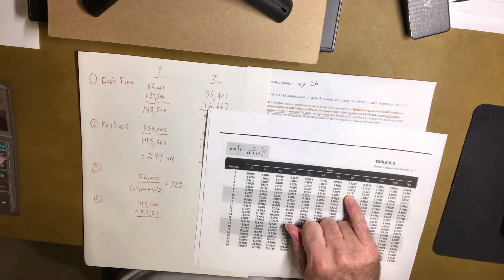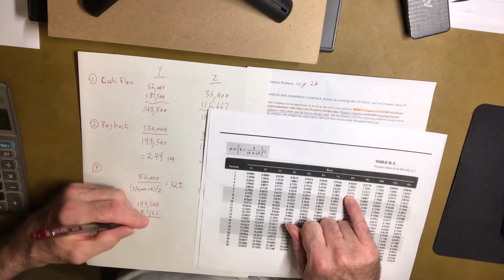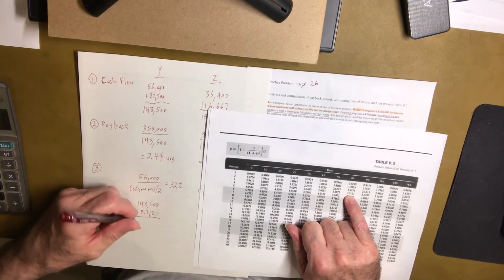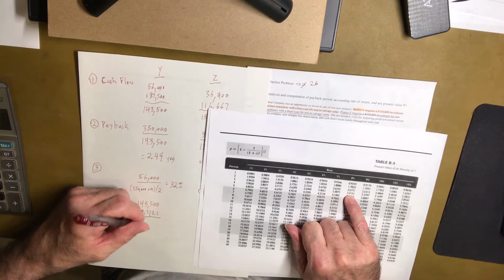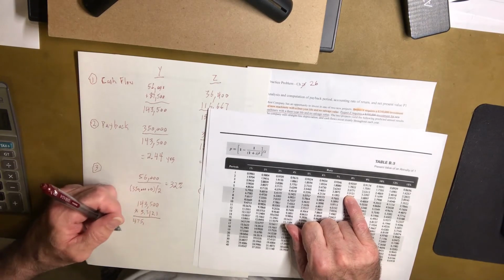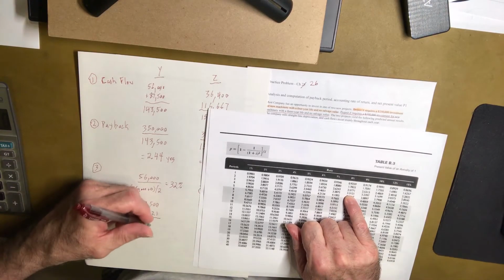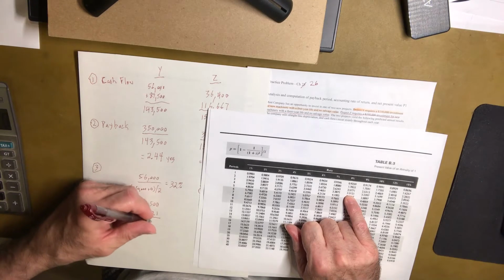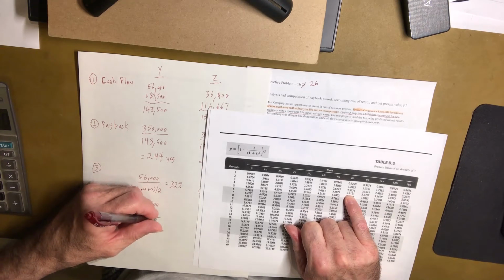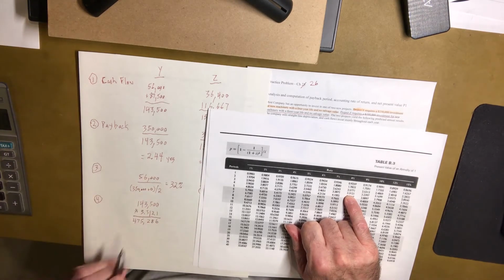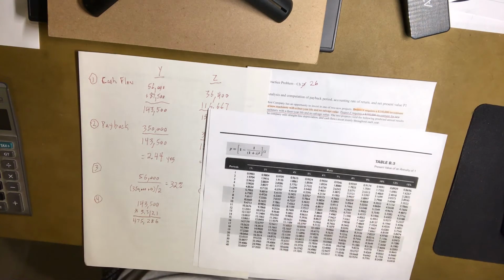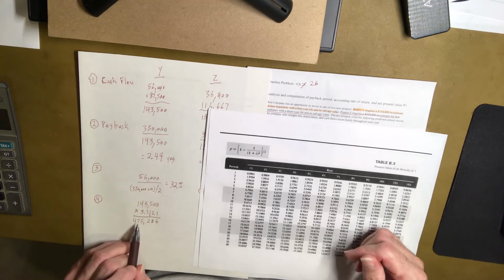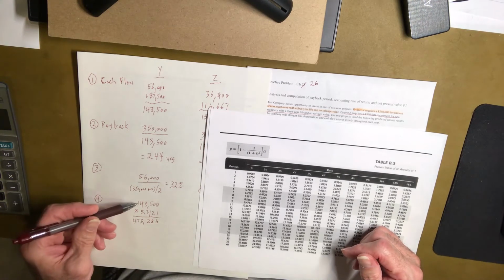And I come up with 475,286. I want to warn you guys, when you get to this point, you're thinking, I'm done. Yay, I got an answer. No, this is only the present value of the cash flows here.